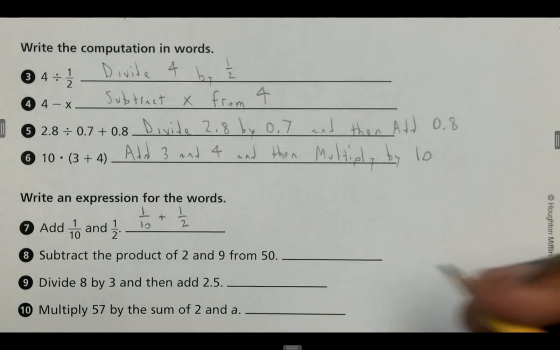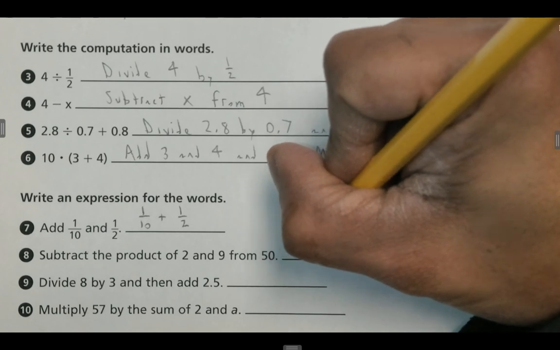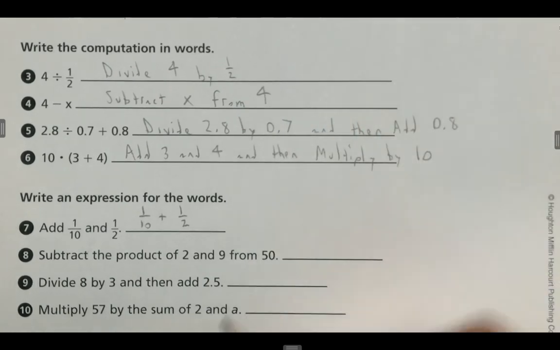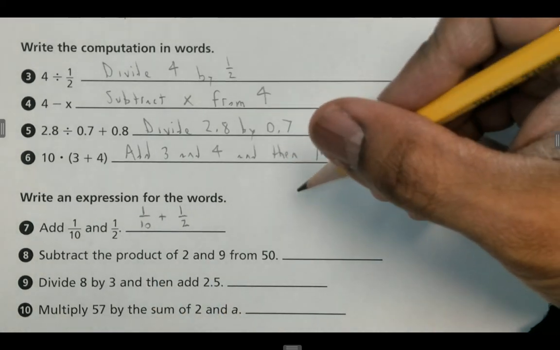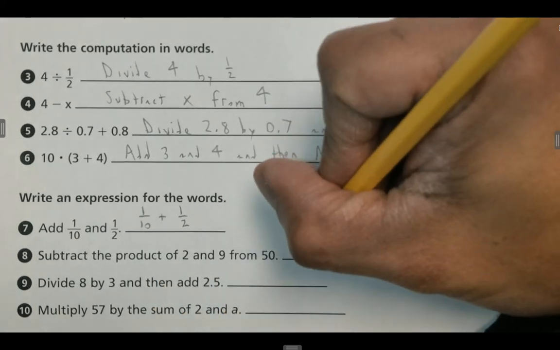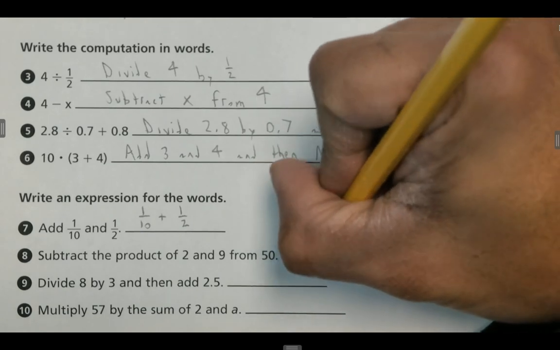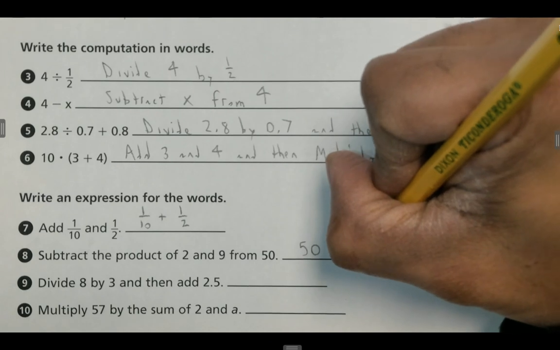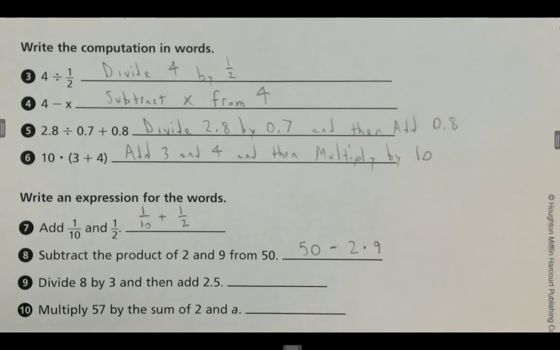Okay. You got to think about this one. But I'll give you a clue. Subtract and multiplying, well, you could use parentheses. Subtract the product of 2 and 9 from 50. So this is a 50 minus 2 times 9.